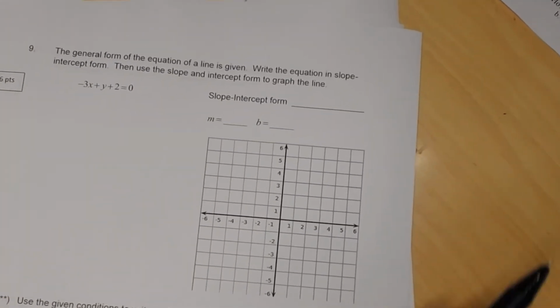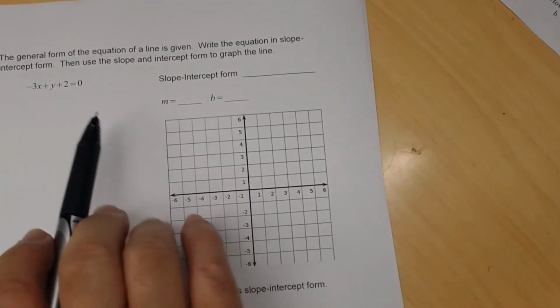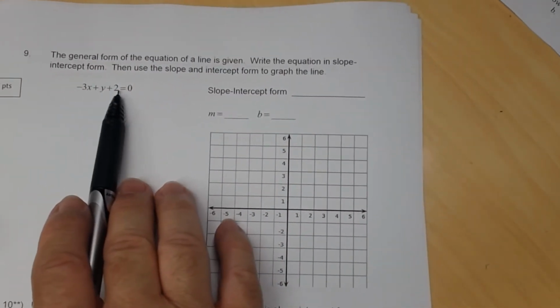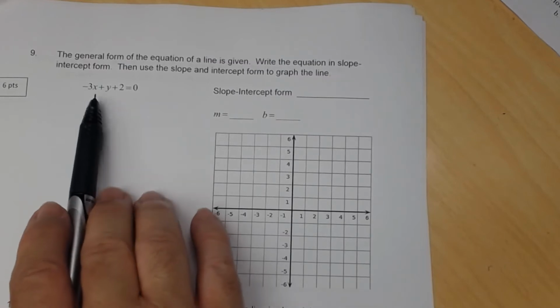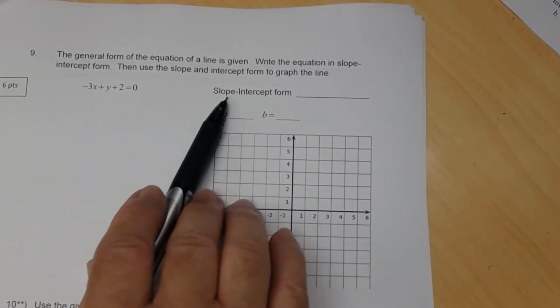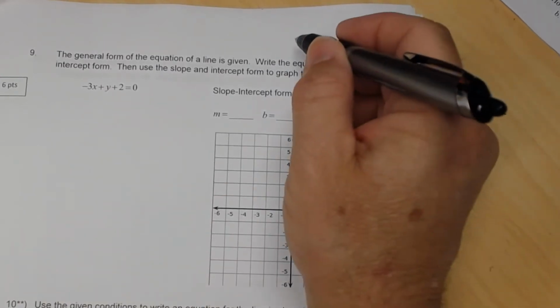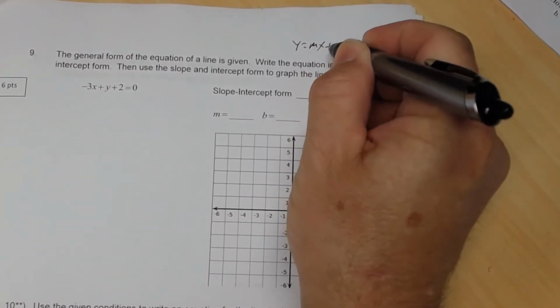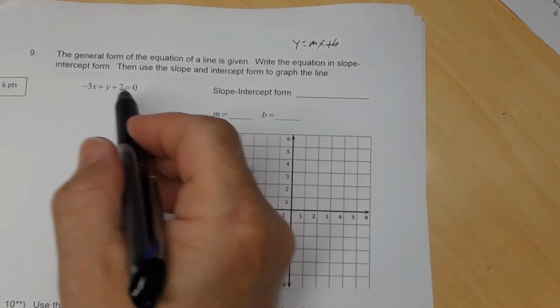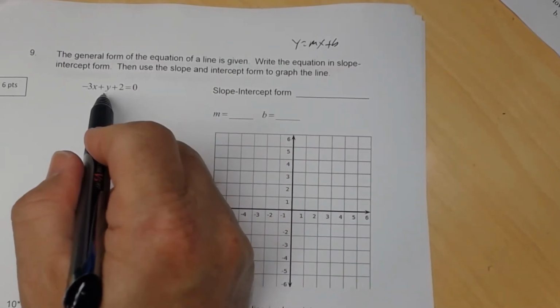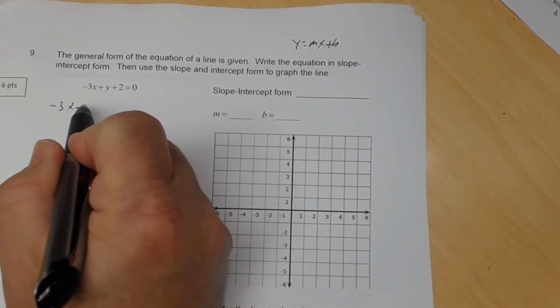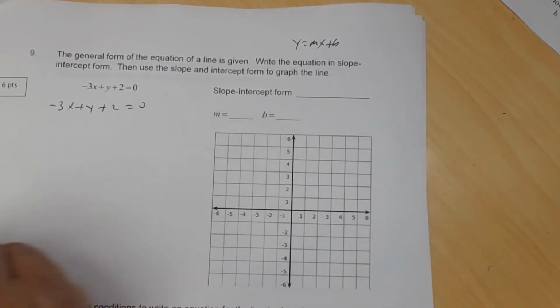Okay, number 9. You're given this linear equation, and they want you to put it in slope-intercept form. So remember, slope-intercept form is y equals mx plus b. And so all you have to do is get the variable y by itself. So you have negative 3x plus y plus 2 equals 0.